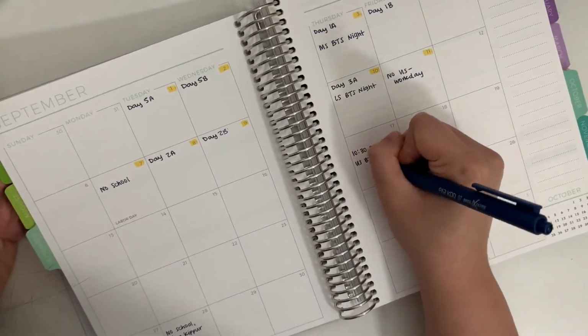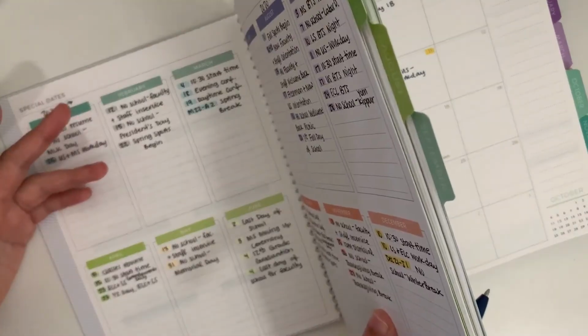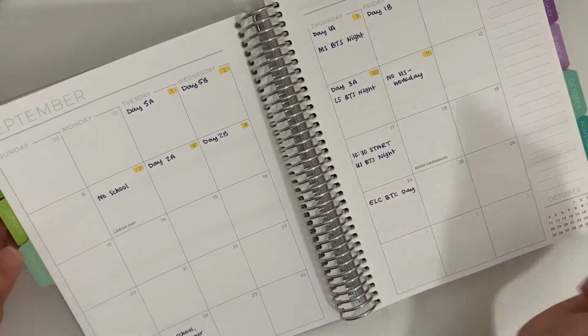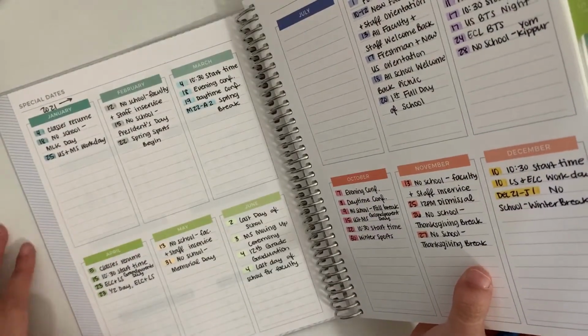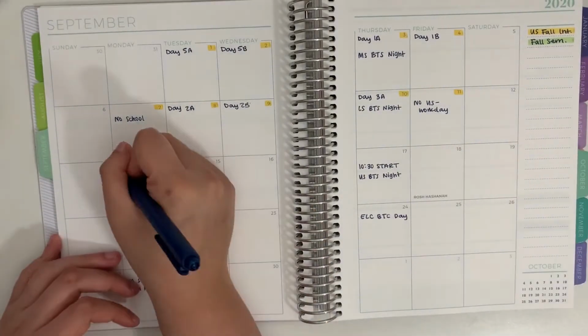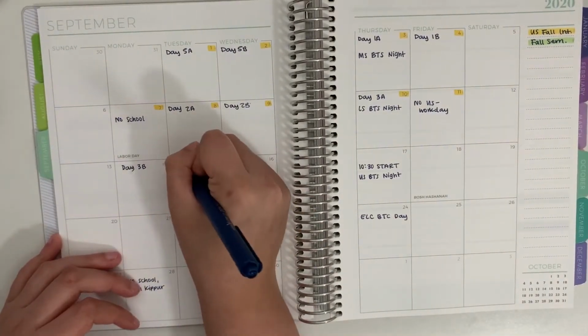And here I'm using a different color pen. So for August I used green. For September I'm using this dark blue. I don't think I'm going to keep color coding the months. I tried it for this setup, but I didn't get anything out of it, and I really hate having to change pen color a lot.